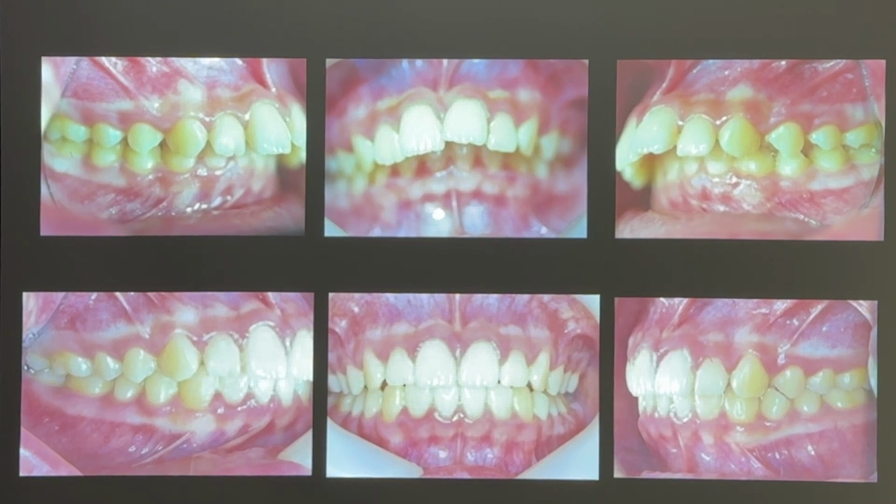But most orthodontists forget the brain control. So please try to find your own method to control the patient's brain. I always try to do that.